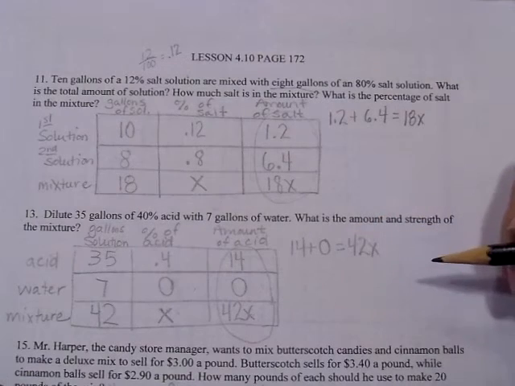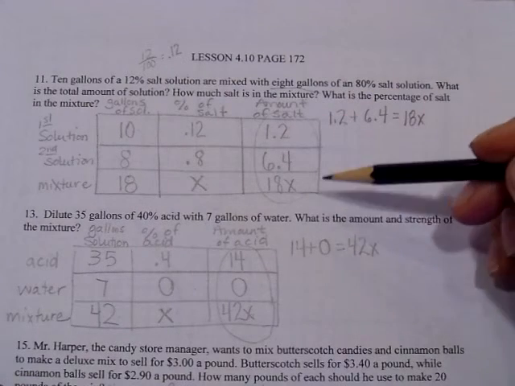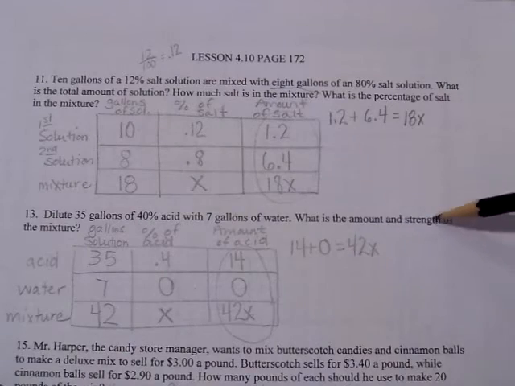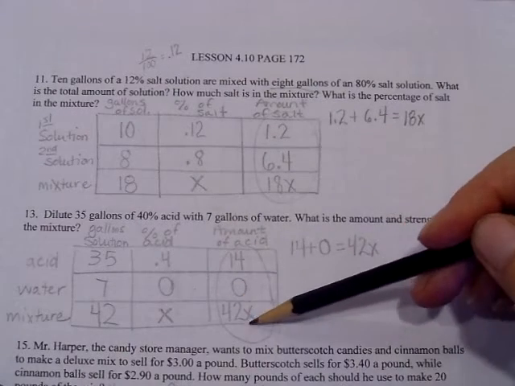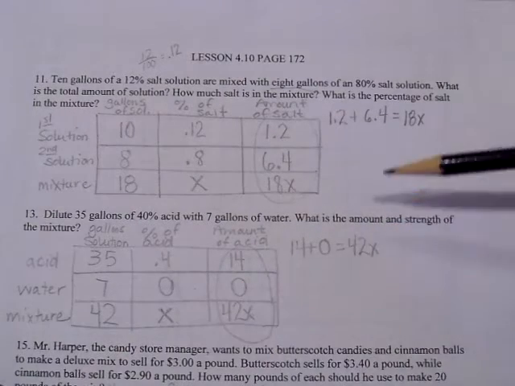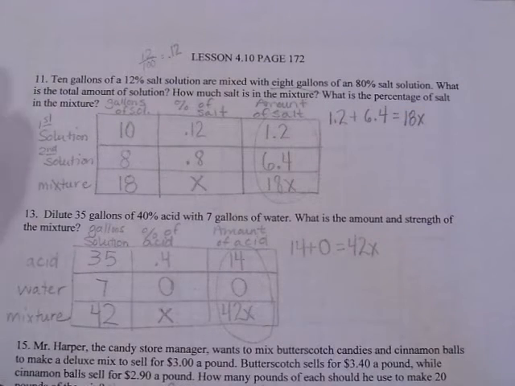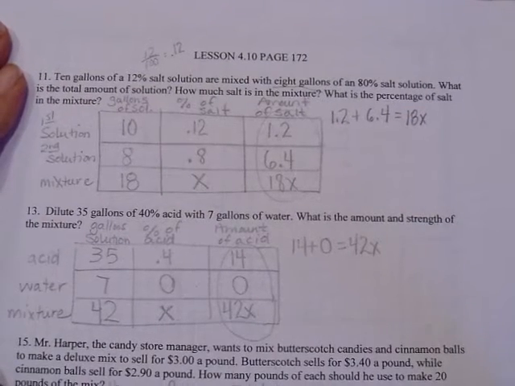And you go ahead and solve that, and then make sure you answer what is the amount and strength. The amount will be here, and the strength after you solve for x. Okay, go ahead and pause, and I'll go on to the next one.